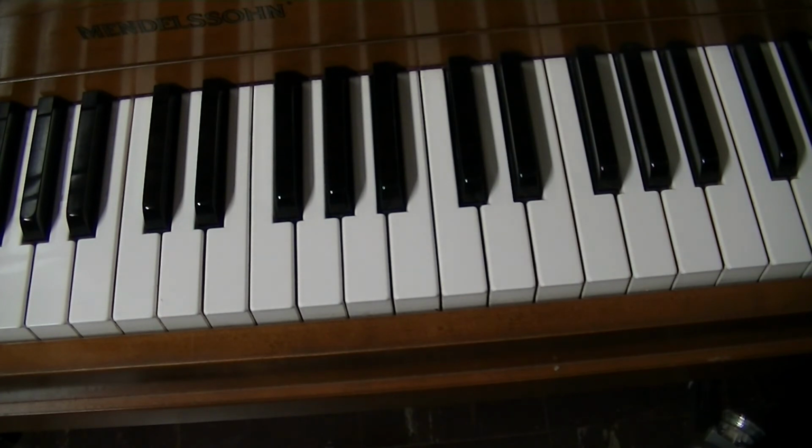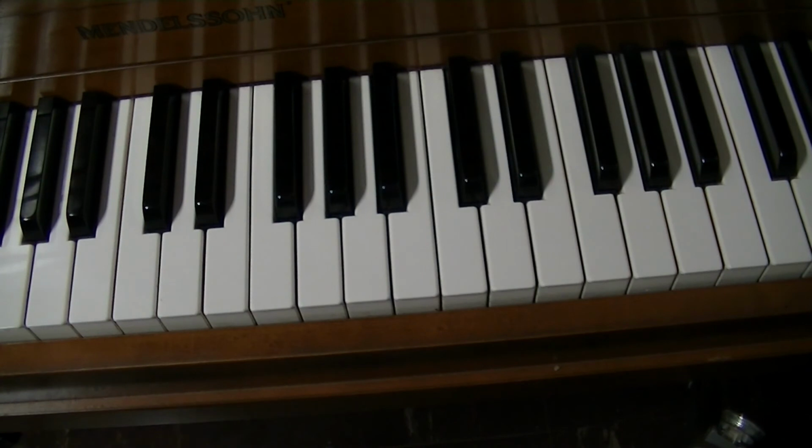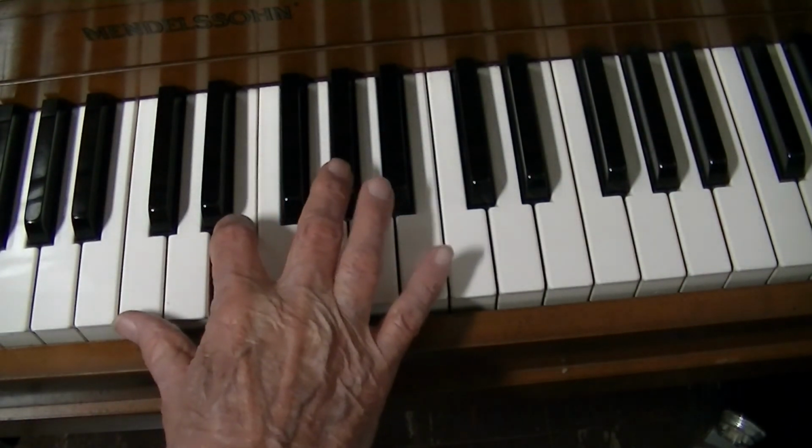So, for instance, the chord of C, which is normally 1, 3, and 5, which would be C, E, and G. But if it became an augmented chord, it would be 1, 3, and G sharp. So the 5th tone would be a sharp, and that would create an augmented chord, and I will show you what that sounds like here.